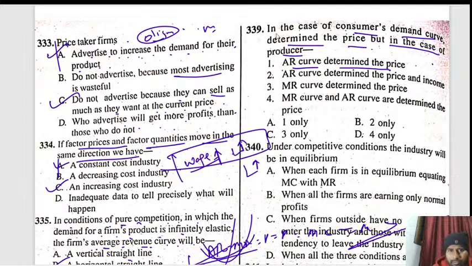I think the question is not in correct language. AR curve determines the price and income. MR curve determines the price. MR curve and AR curve determine the price.